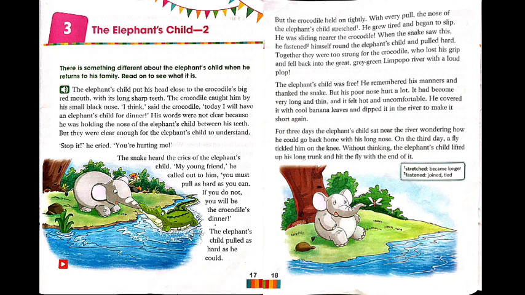You may know what snakes normally do. He rounded the elephant's child and pulled hard. He also joined and they both pulled hard. Together they were too strong for the crocodile. When the snake also joined with the elephant, they were very strong, compared with the crocodile, who lost his grip and fell back into the great grey green Limpopo River with a loud plop.